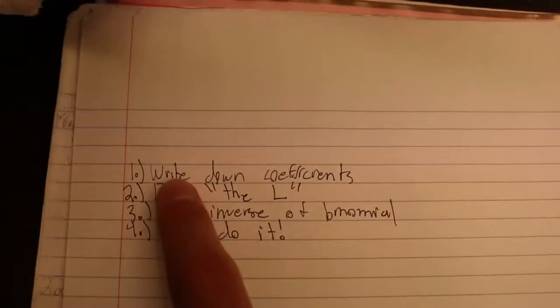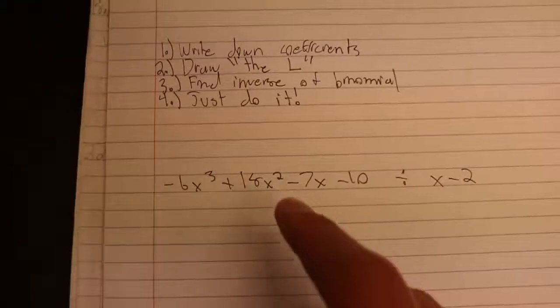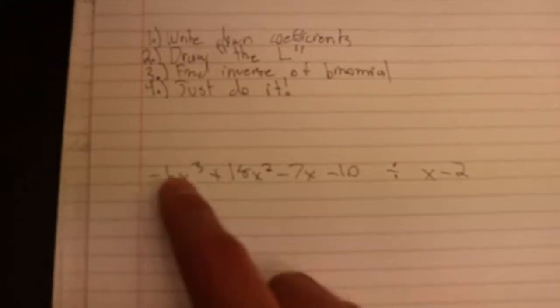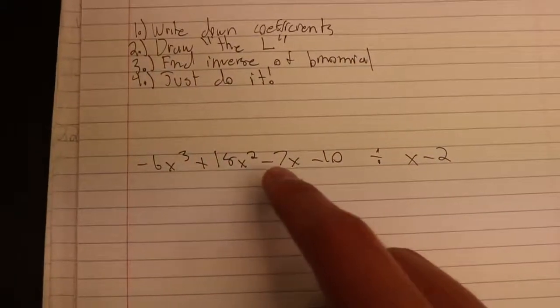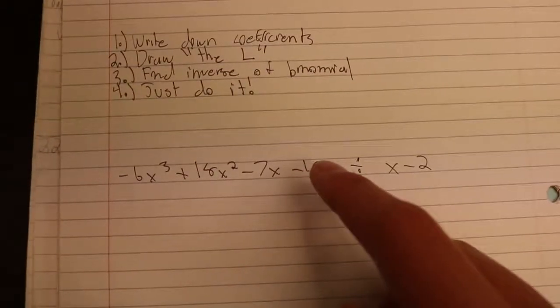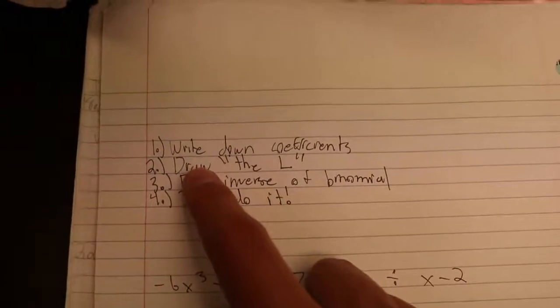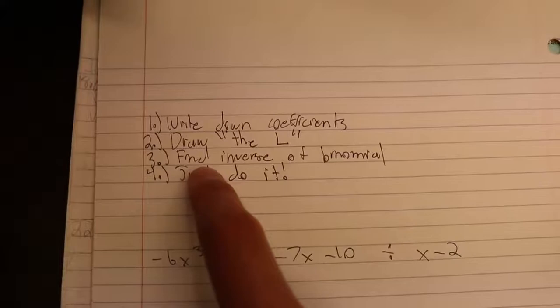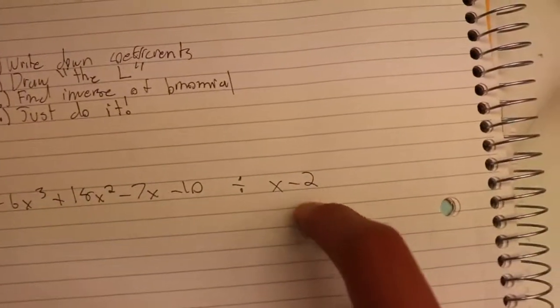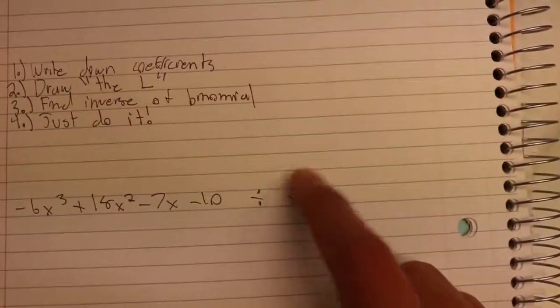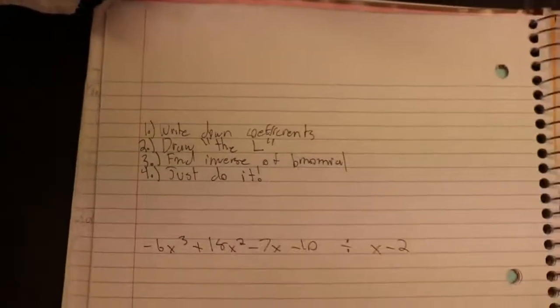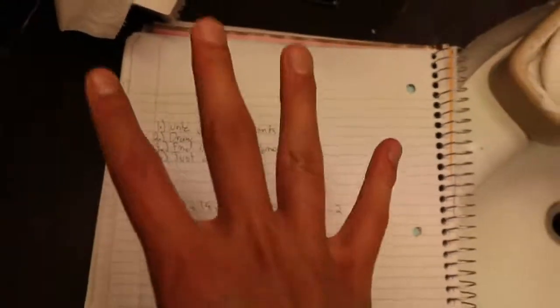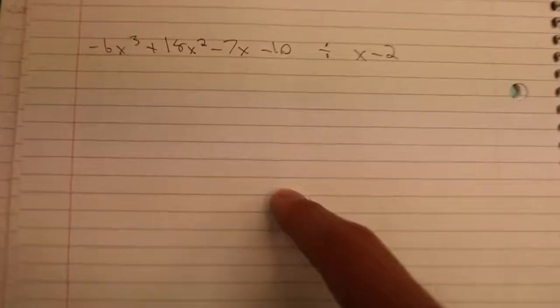First of all, you want to write down all the coefficients. That's the ones in front of the x's and this last one right here. So negative 6, 18, negative 7, and negative 10. Next you're going to have to draw the L, and I'll show you how to do that later. Then you're going to find the inverse of the binomial, the inverse of this thing right here. And then you're just going to do it, right? It's just that simple. Just 4 easy steps, and I'll show you right now.